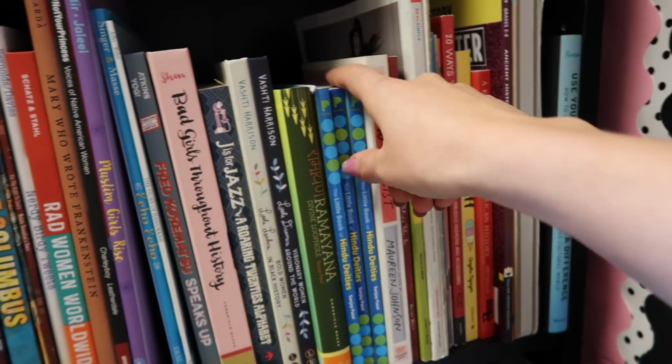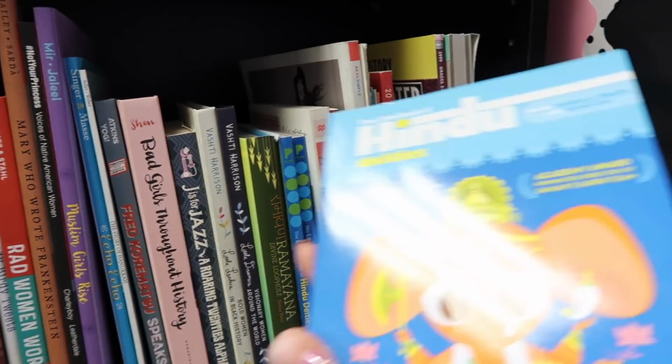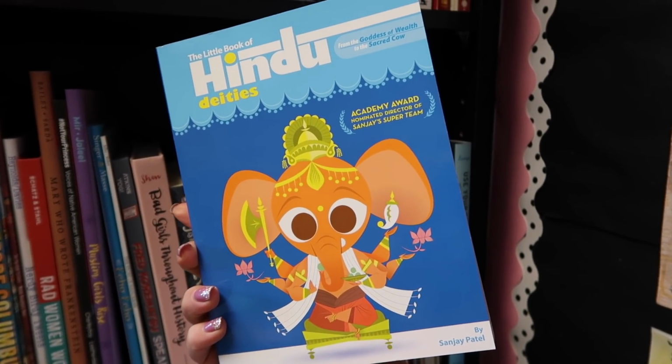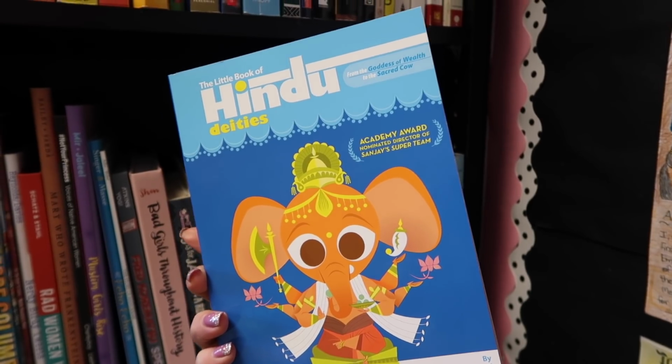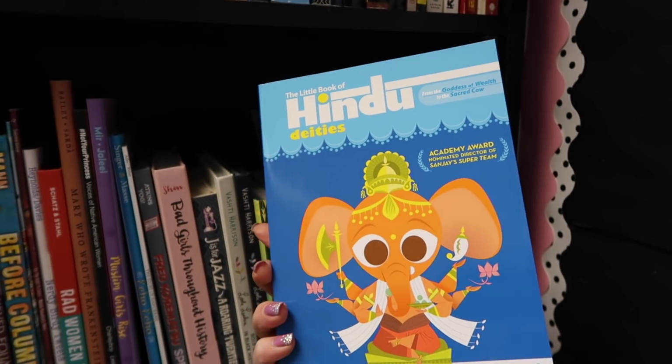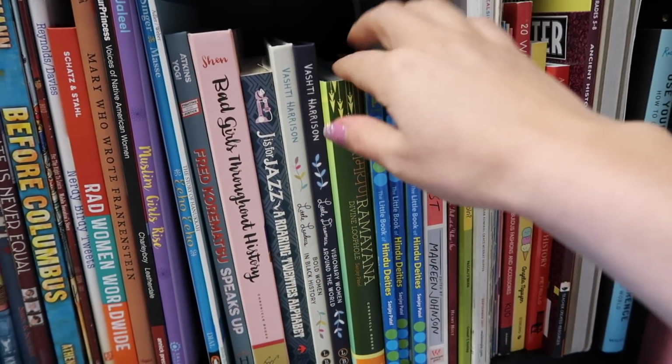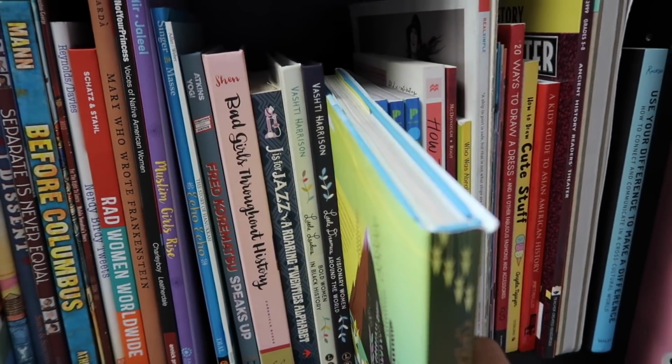Oh, another one of my favorite things for Ancient India are these posters up here. They've been sold out on Amazon forever. I'm so glad that I got them when I did, but they are part of this series. So this is Little Book of Hindu Deities by Sanjay Patel, and then those posters were from a big book of Hindu deities. I have 3 copies of this book because I like everybody to get a chance to look at it. This was another one that I got last year.